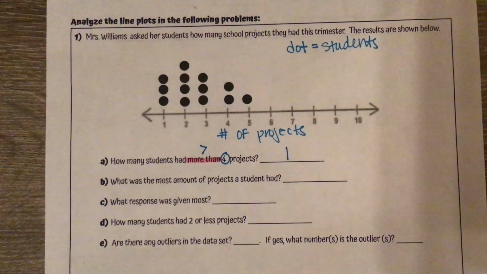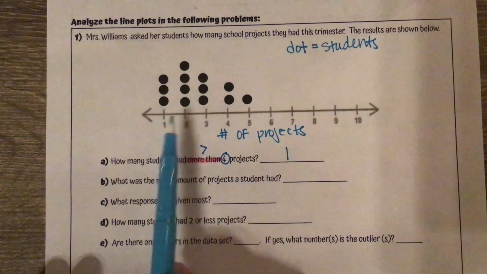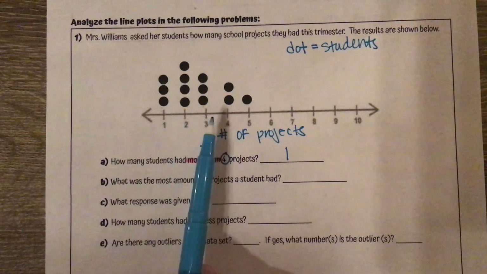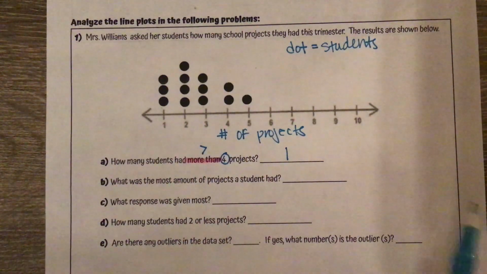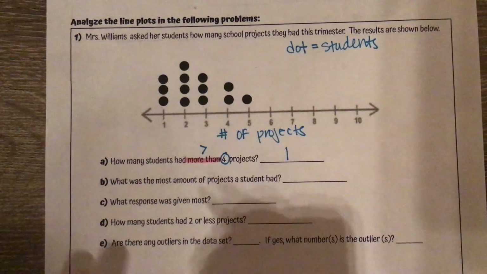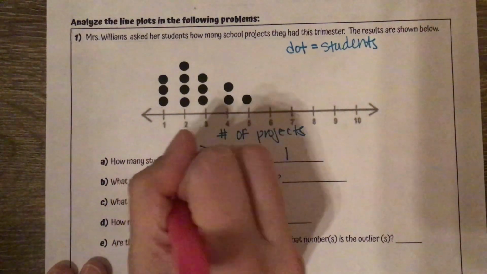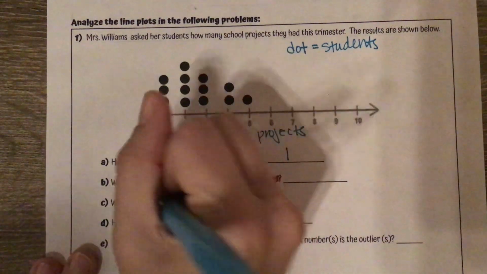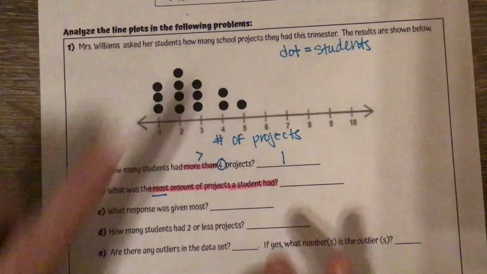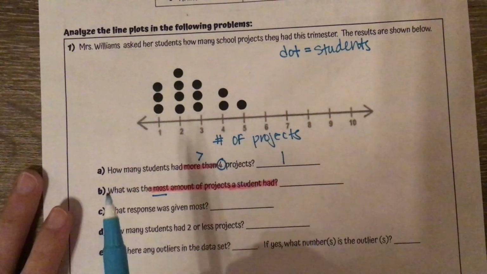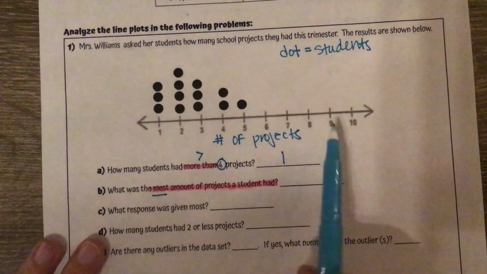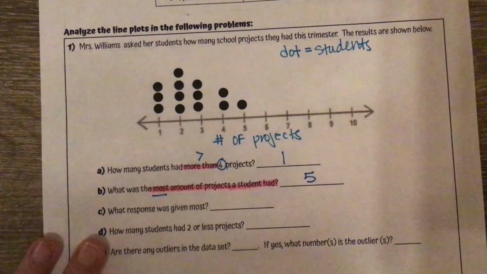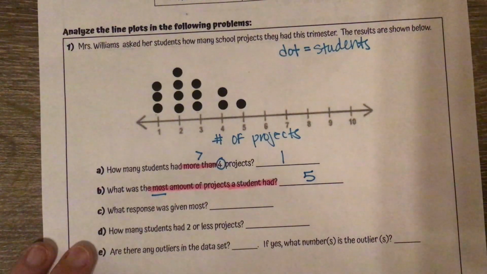What was the most amount of projects a student had? So remember, these numbers down here are telling us the number of projects: 1 project, 2 projects, 3 projects, 4 projects, and so on. So if we're looking at the most amount that a student had, we're not saying which one has the most dots, we're saying what is the highest number of projects. So what is the highest number with a dot on it? And that's going to be 5. So the most projects that one individual student had was 5.